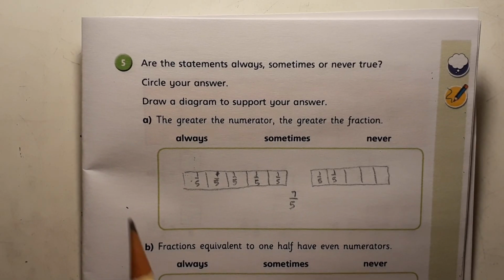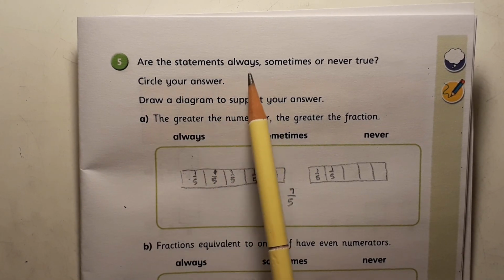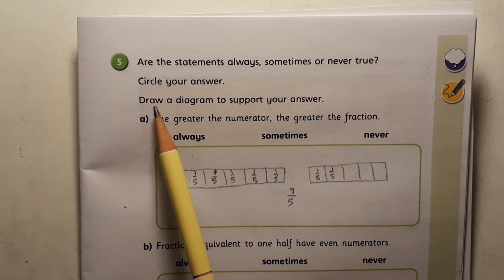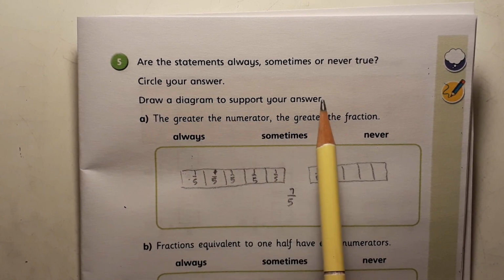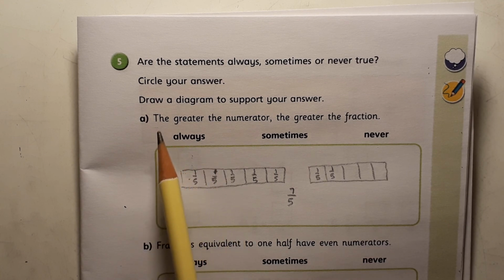Okay, and a very quick look at the last question, number 5. Are the statements always, sometimes, or never true? Circle your answer, draw a diagram to support your answer. Okay, so I've given us a little bit of a heads up for this one.